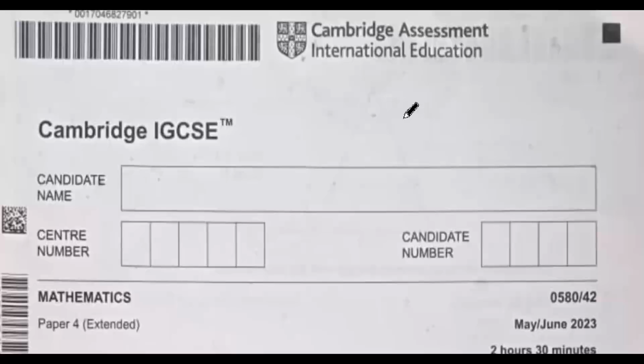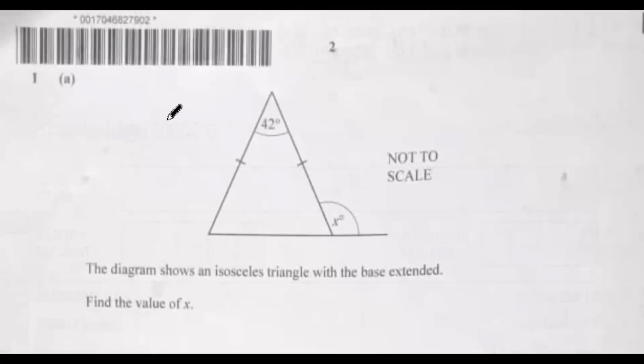Now, let's jump into the 10 questions. This is the first question. The diagram shows an isosceles triangle with the base extended. Find the value of x.